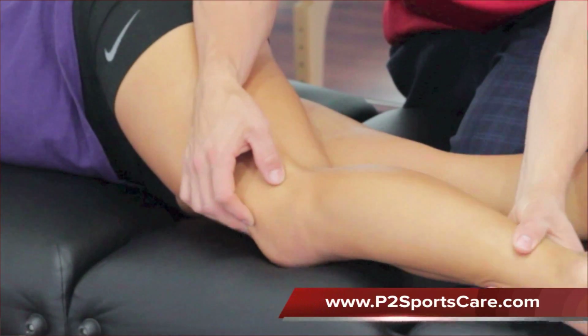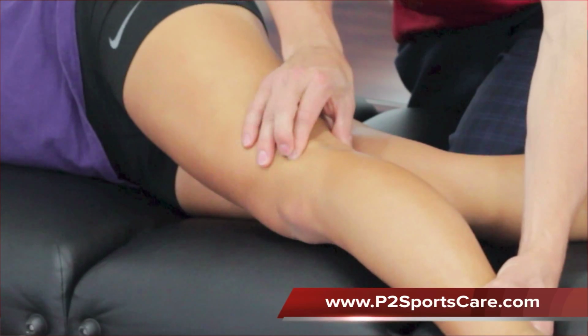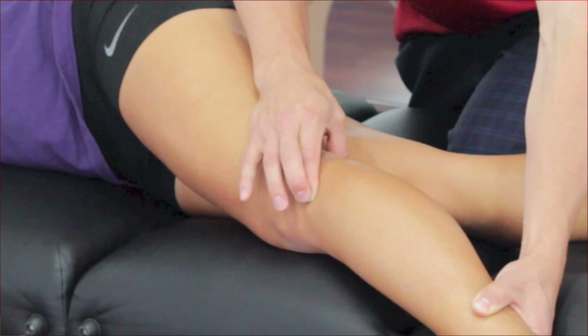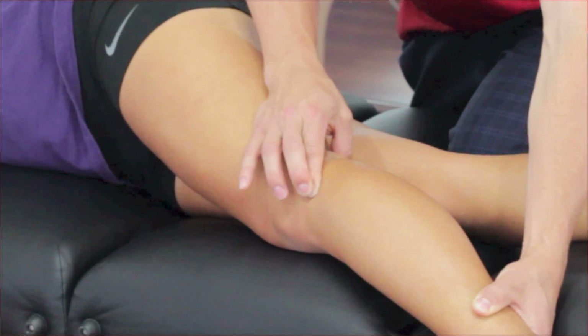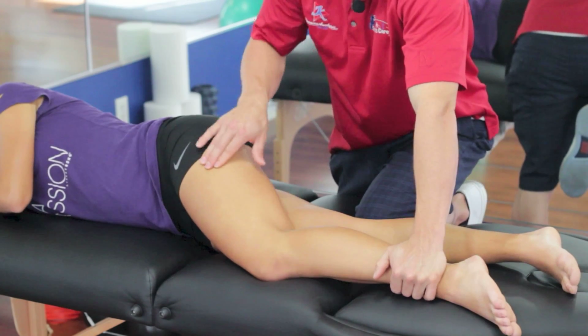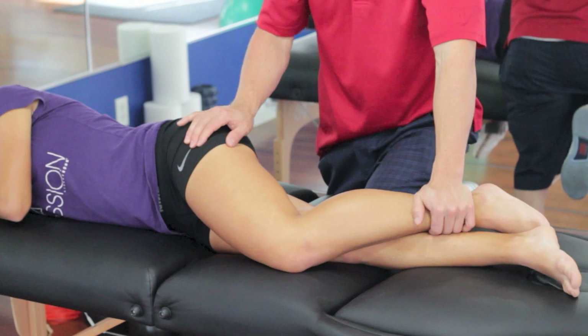And extend your leg for me. As she extends, you can find it basically right here. It's going to feel like a ropey structure, and you can follow that down. It's going to attach to the lateral aspect of the knee down here. Now this band goes all the way up into the hip. It's not a very stretchy structure.